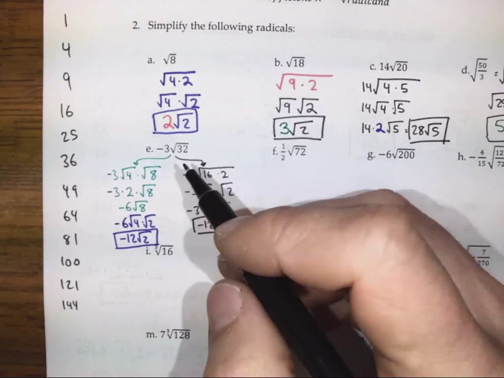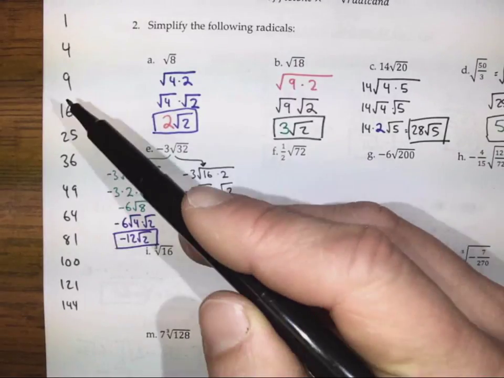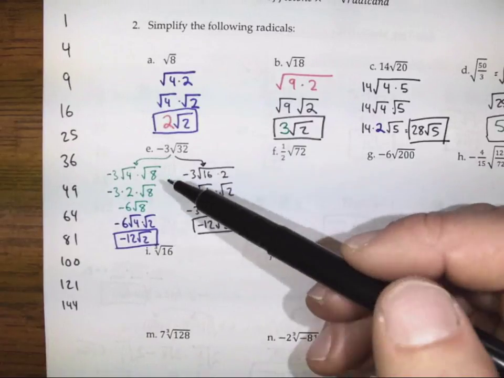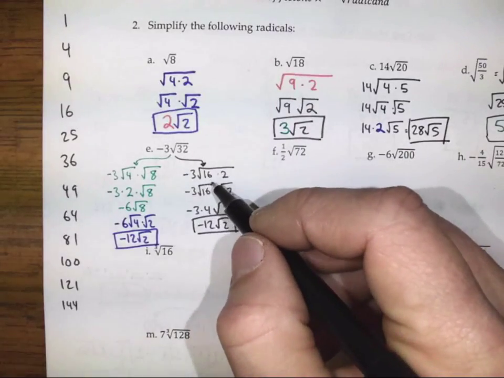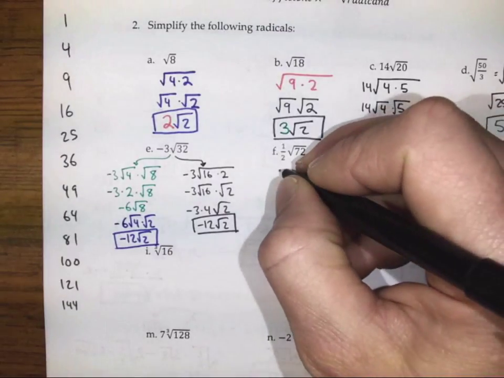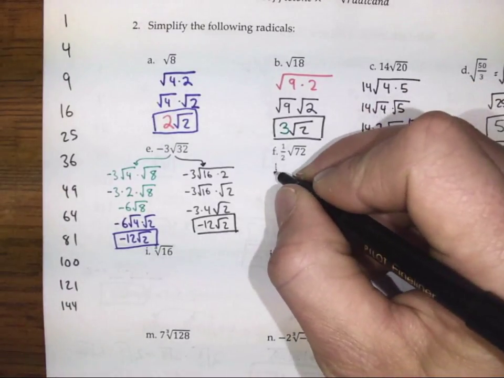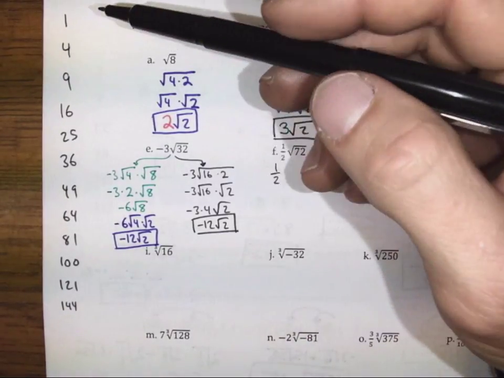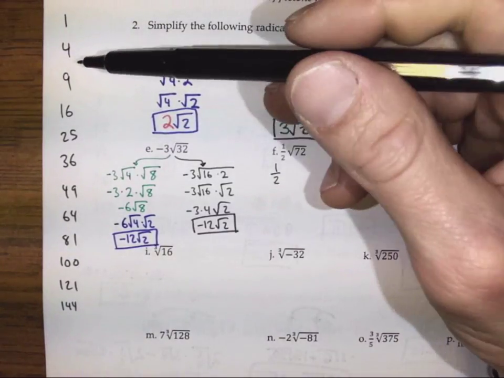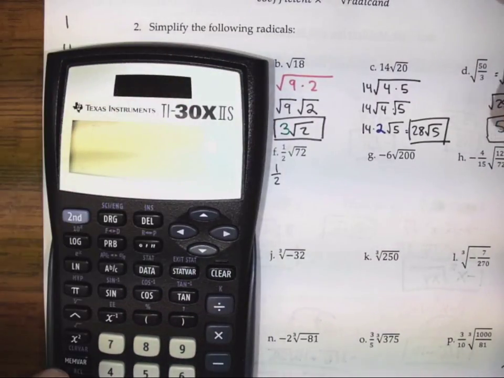Either way, so I guess the point here is that it doesn't really matter if you saw the biggest perfect square. You can just start with whatever number you can see that goes into 32. However, the shortest route is always to find the biggest number that goes into your radicand. All right, so with this question, I'm going to try to check to see what the biggest number is. So maybe I'll look at 72, and does 4 go into 72? Actually, I'm not perfectly sure, maybe. So I'll just double check.